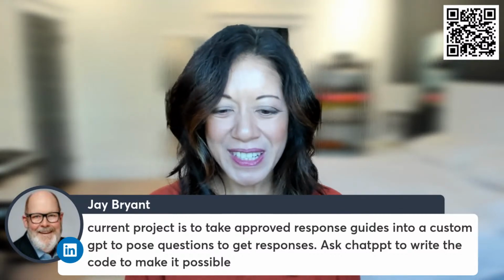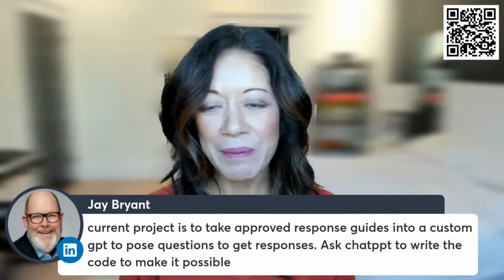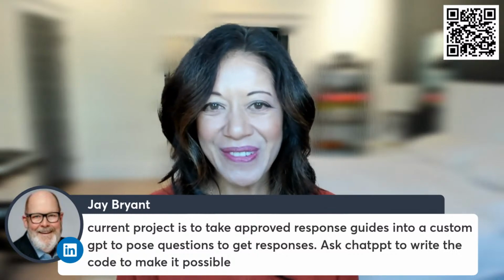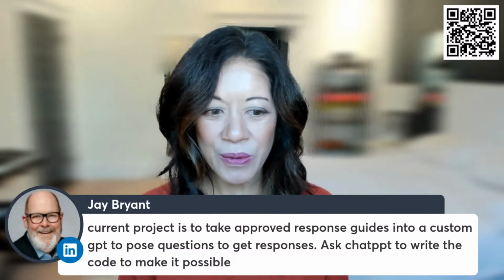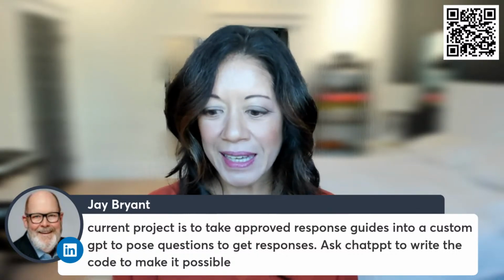We're asking ChatGPT to write the code to make it possible. So, Jay, I think this is a really good example of how you're getting some really good use out of ChatGPT and especially these custom GPTs. Asking it to write code and responses back to questions is absolutely a fantastic way to do it. And if anyone else is using these things, I encourage you to comment and add your experiences.